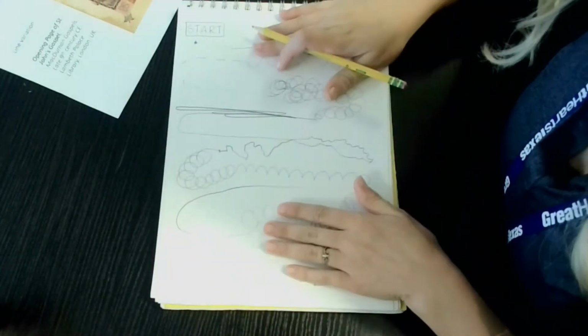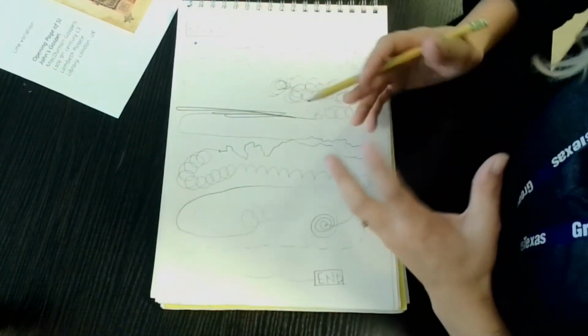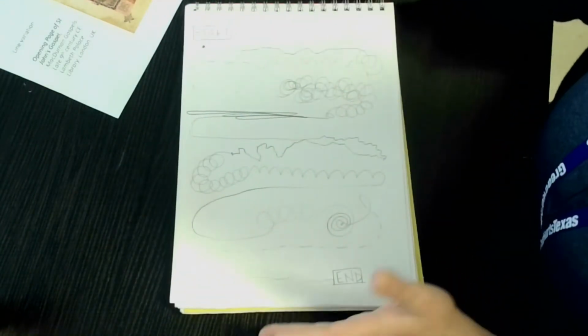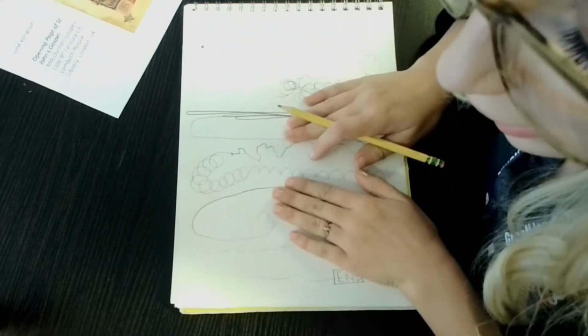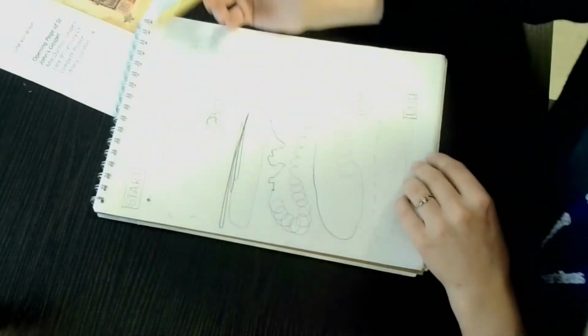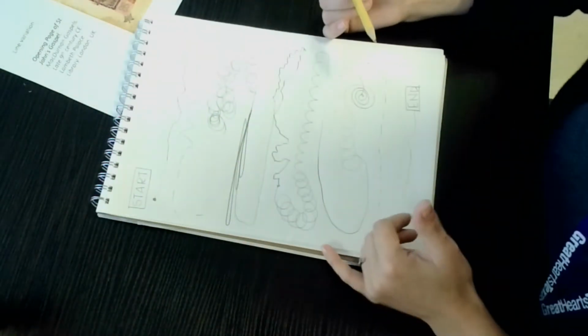So your walk should look a little something like this. It should look a little chaotic, right? It's crazy. Your paper looks insane. But this is called line variation, and we're learning about that right now. So go ahead and start on your line variation.